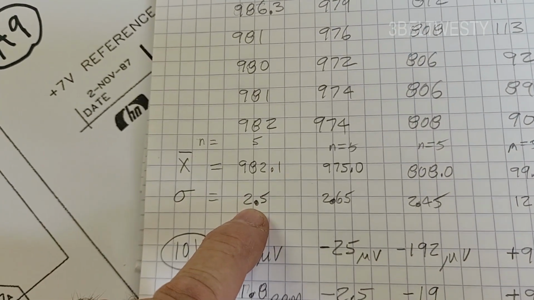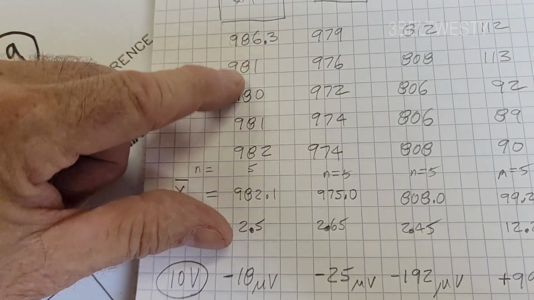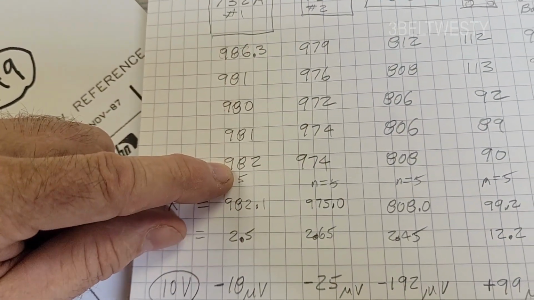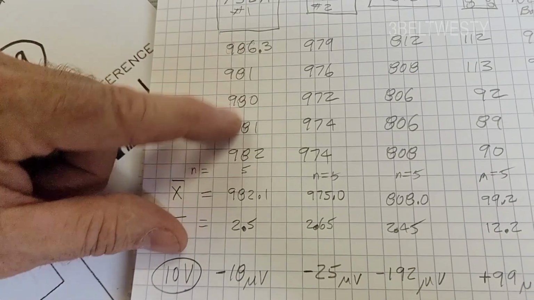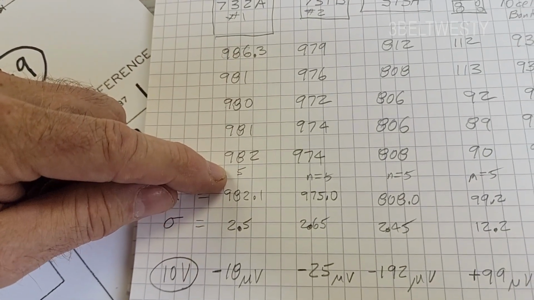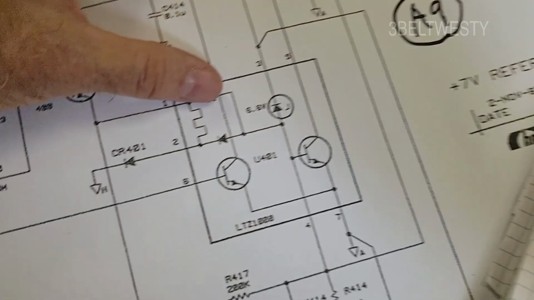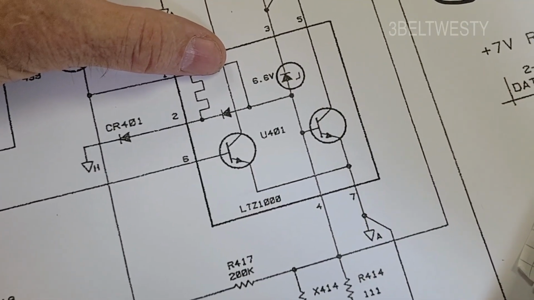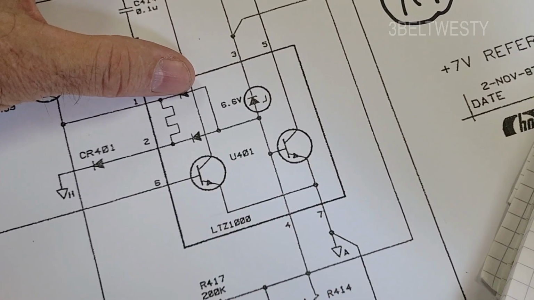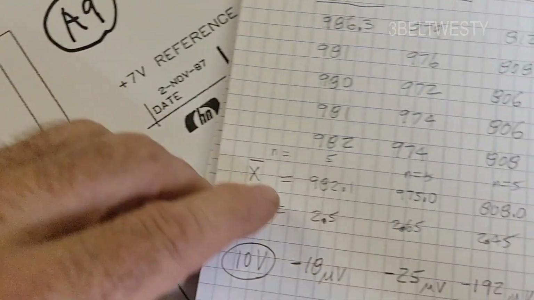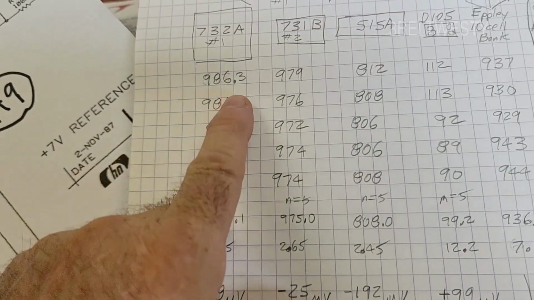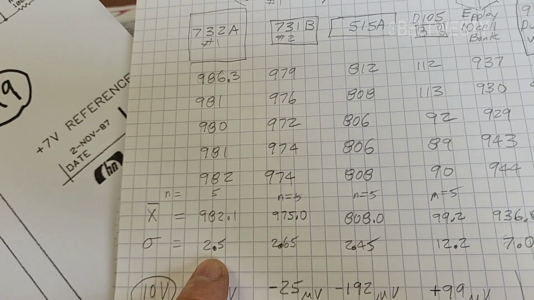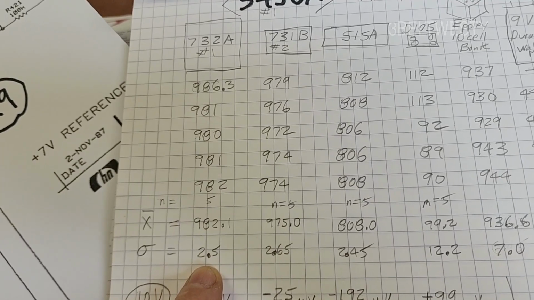Now this trend here, this data here, is fairly close in the sense compared to the giant drift I have. So I'm pretty sure the reference here is good, or the A3 board is probably drifting 100 times quicker than this. So anyways, the 732A here got a standard deviation of 2.5 on the readings.